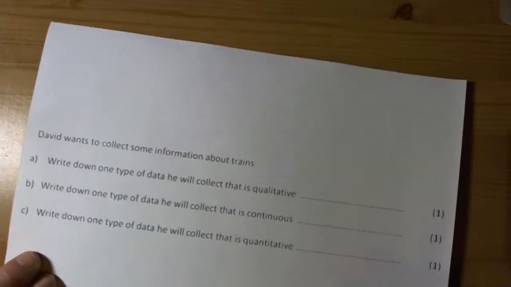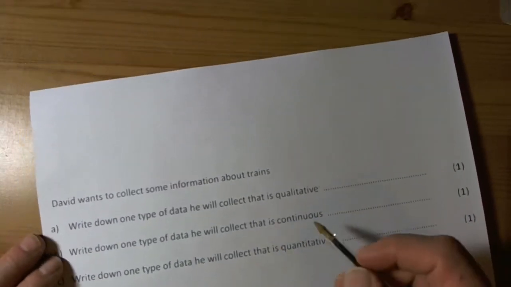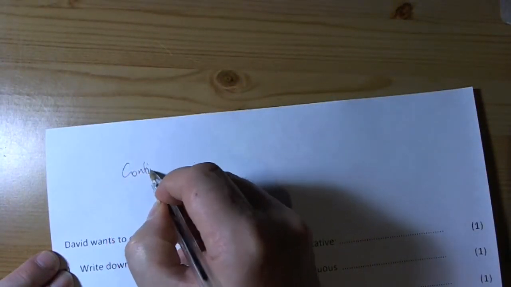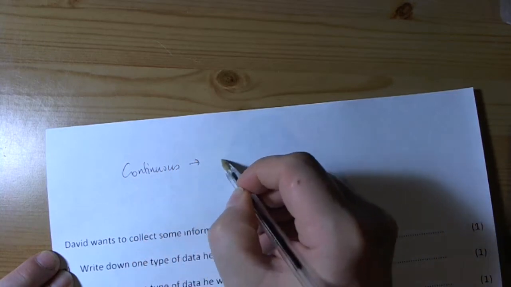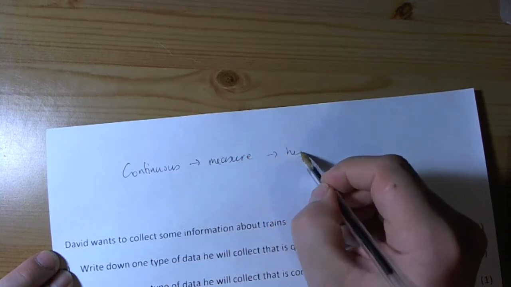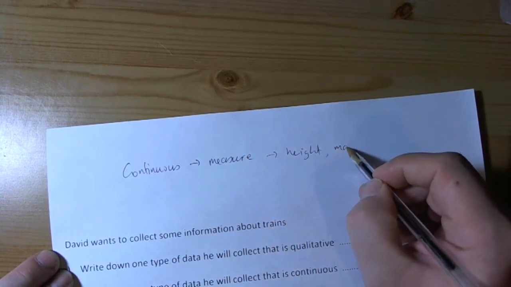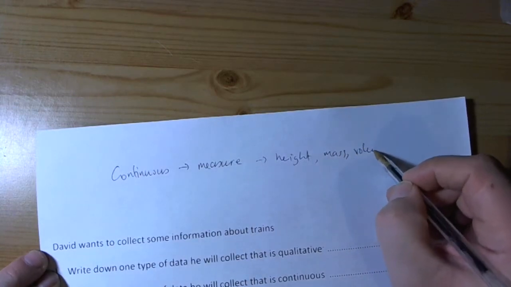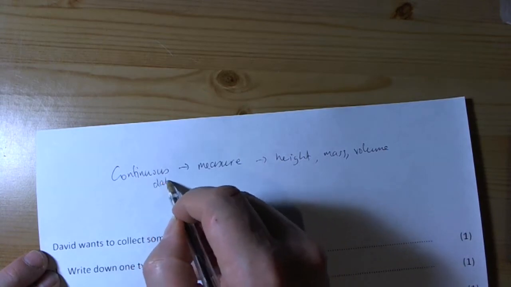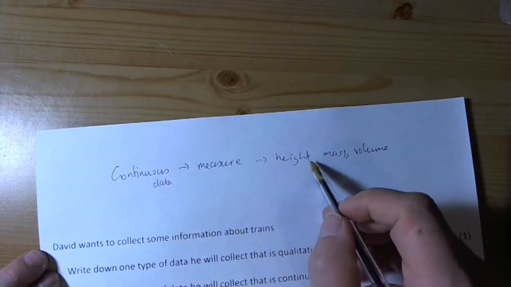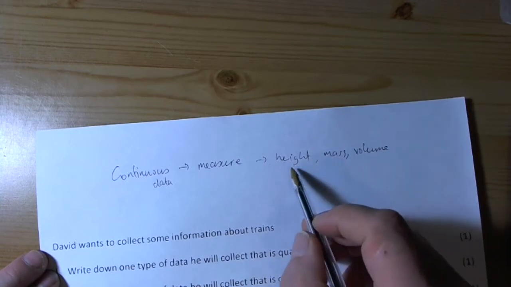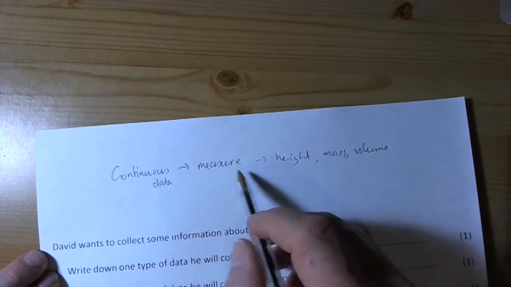Okay, so different types of data. It's important that we recognise that there are several types of data. There are continuous types of data. These are the types that you can measure. So things like height, mass, volume, capacity. So basically continuous data can take any value. So for height, it could be 1.6 meters, it could be 1.61, 1.6, 1.5. There's loads of different types of numbers, so it can take any value.